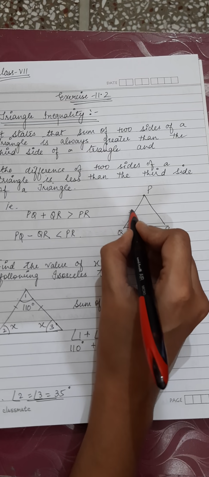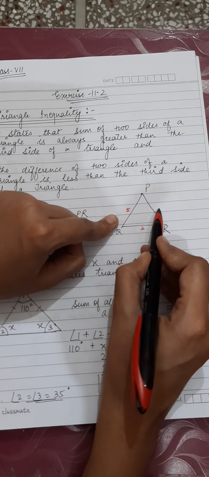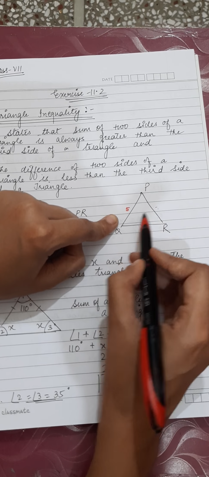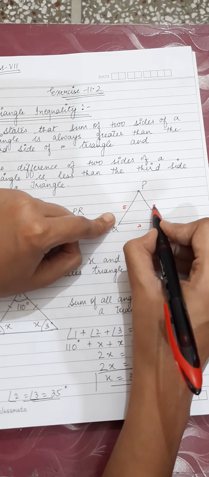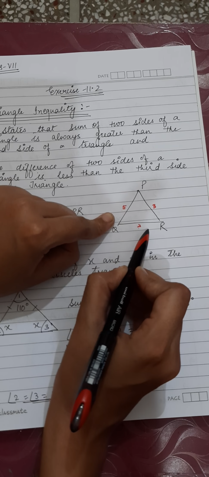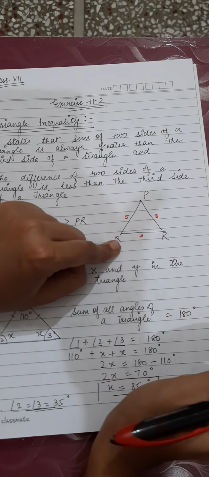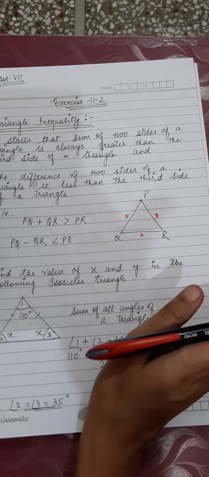If this is 2, and this is 5, then the sum is 7. The third side can be 3, it can be 4, it can be anything less than 7. What is 5 plus 2? 7. So 7 is greater than 3. The sum should be greater than the third side, and you can take any of the sides.